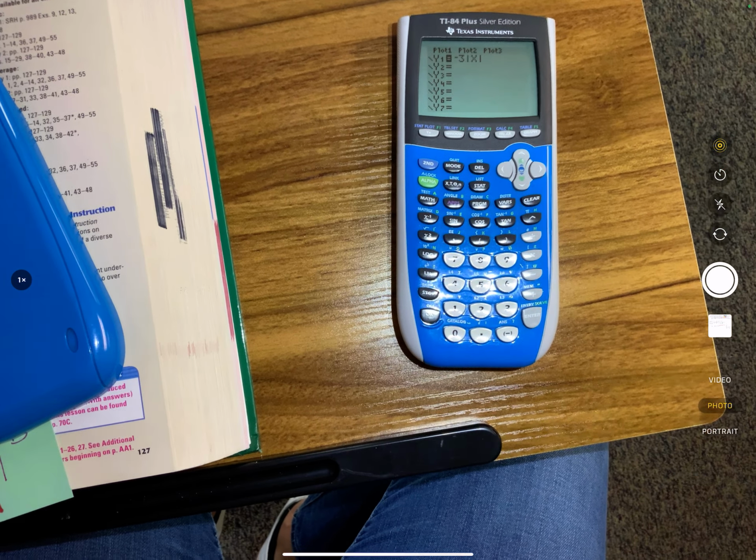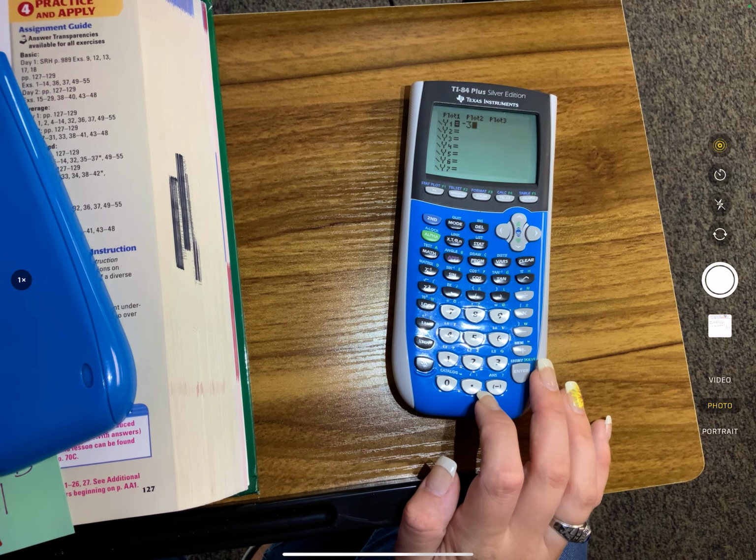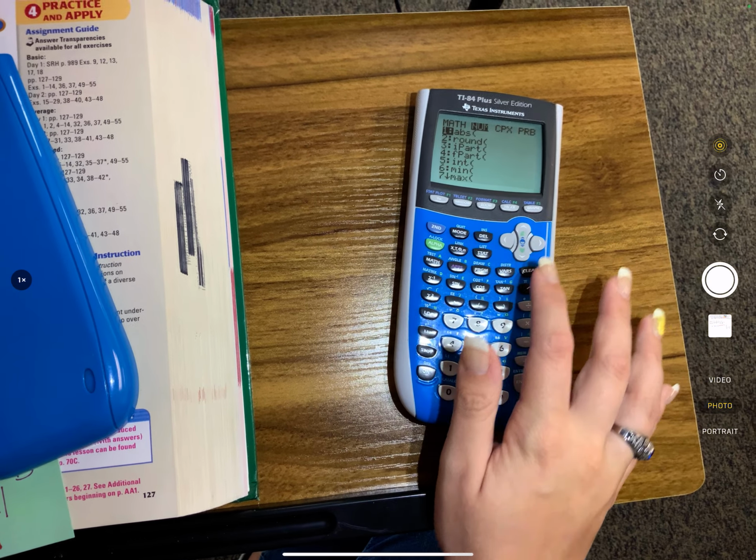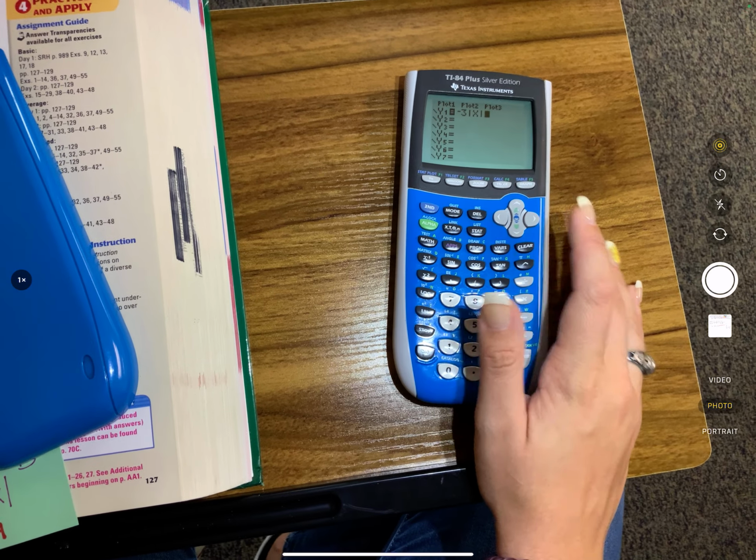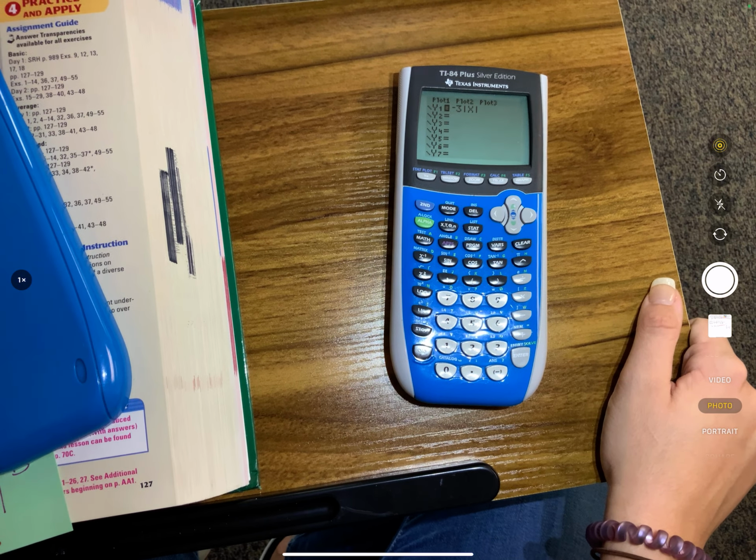Just push delete. I have a question. Where do you find absolute value again? Math, and then, oh, I have to go to Number. Can you just erase that and do it again? Negative 3, math, arrow over, ABS, X. It says -3 and then it puts ABS. Okay, I got it.